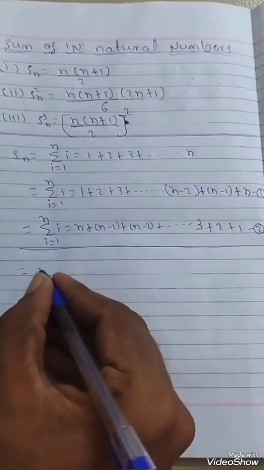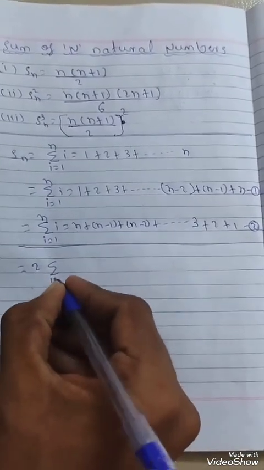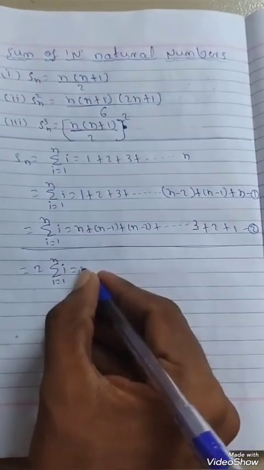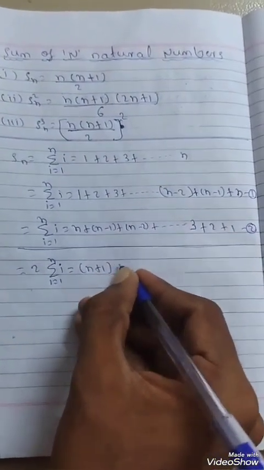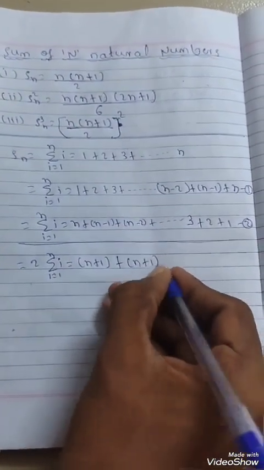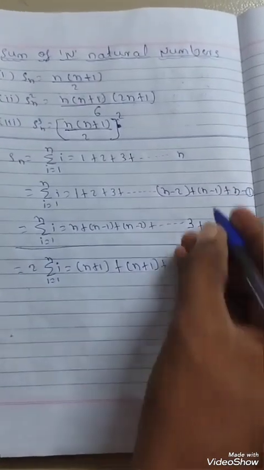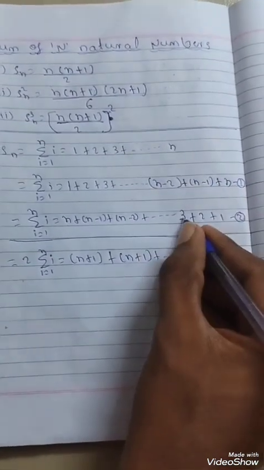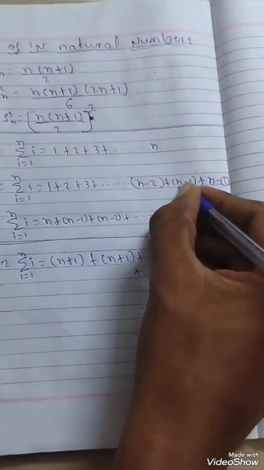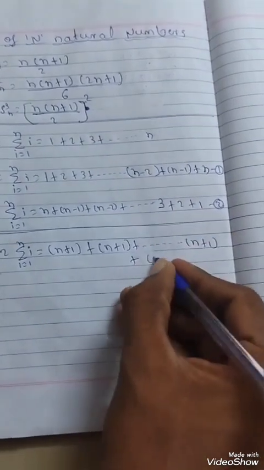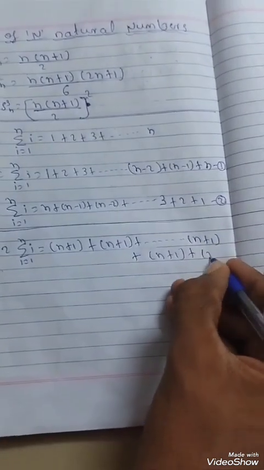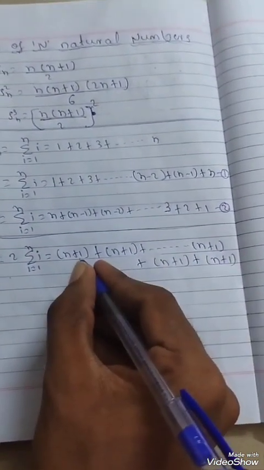When you add these two equations, it will become 2 times the summation of i equals 1 to n of i is equal to, this 1 plus n is n plus 1, 2 plus n minus 1 is n plus 1, like this. Here also n minus 2 plus 3 is n plus 1, n minus 1 plus 2 is n plus 1, and this one, n plus 1, is n plus 1, like this. We got all the n plus 1 values here.